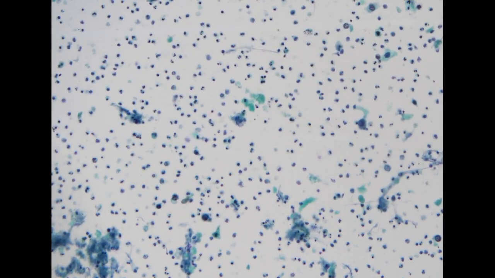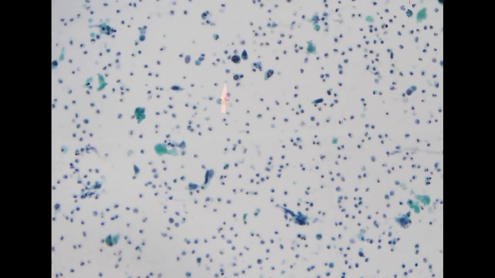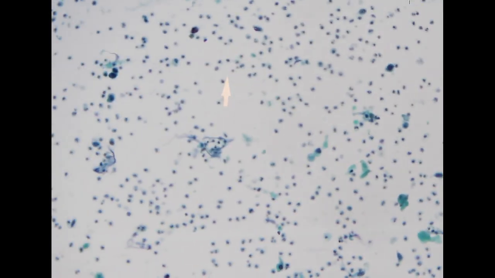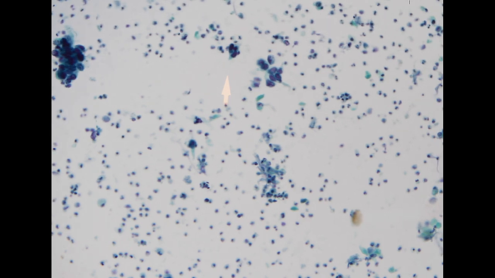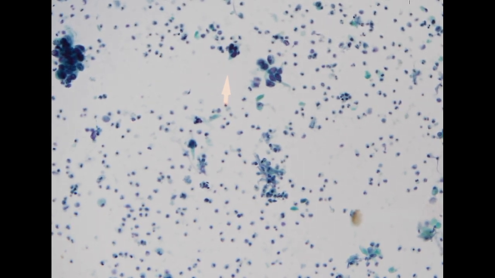In the background, we do see a lot of inflammatory cells. We also see a lot of debris-like material. Additionally, we start to see some more hyperchromatic cells with higher NC ratio but with marked degeneration of the chromatin. So overall, the background looks bad, but we still need to find some diagnostic cells.